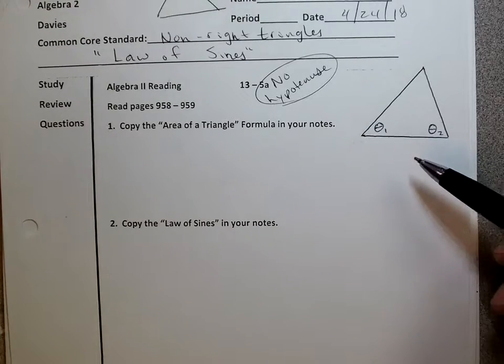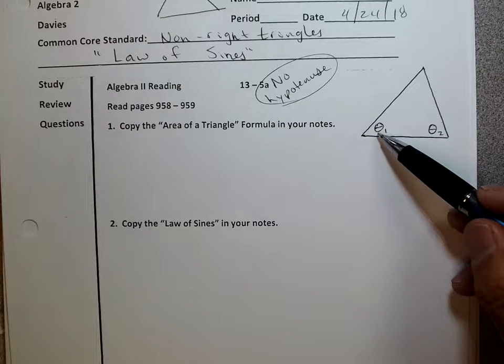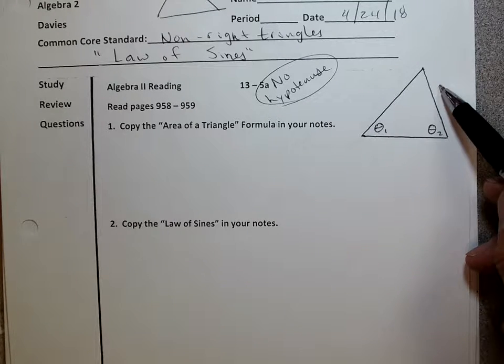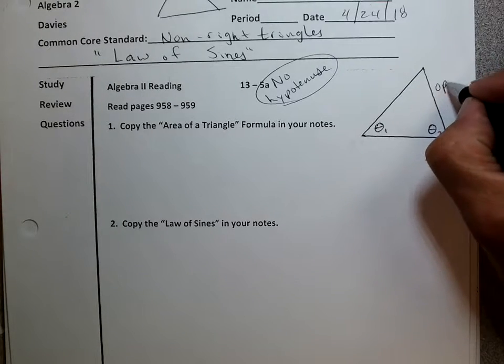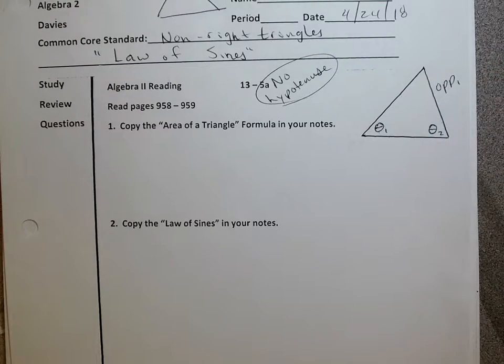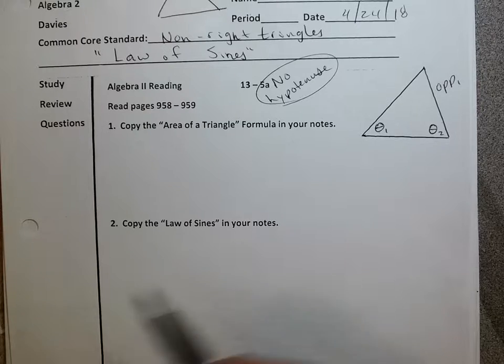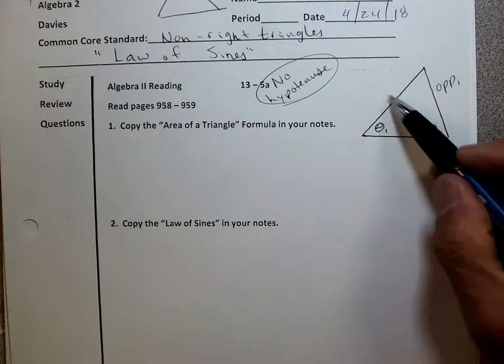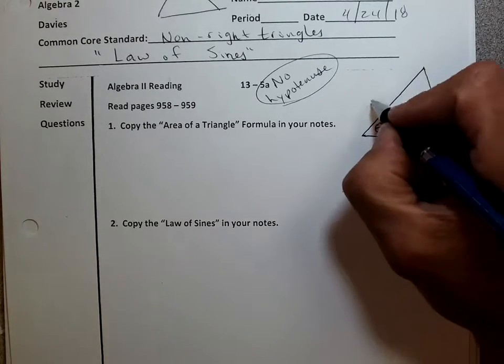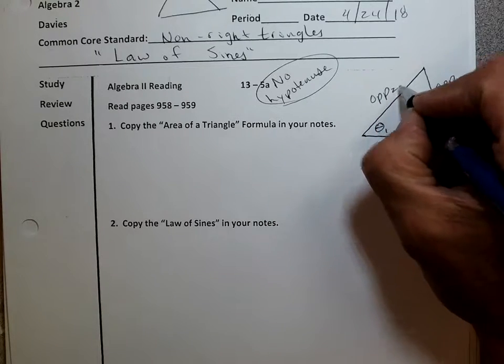Since we don't have a hypotenuse, we have opposite sides. From this angle, this side would be its opposite, so let's call that opposite 1. From this angle here, this would be its opposite 2.